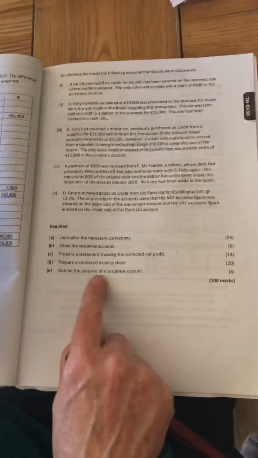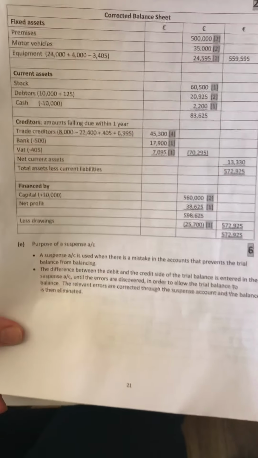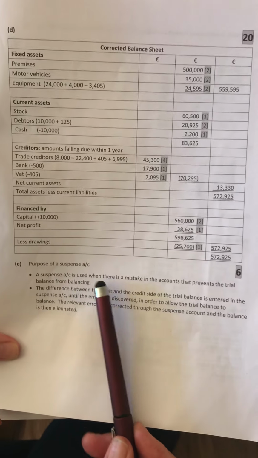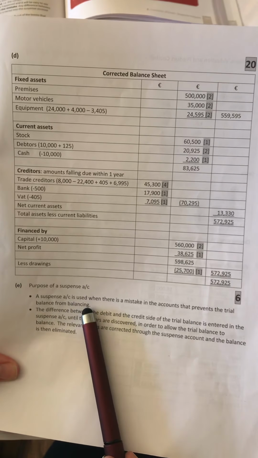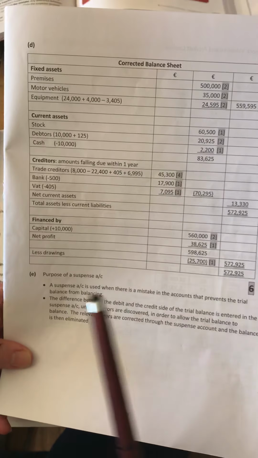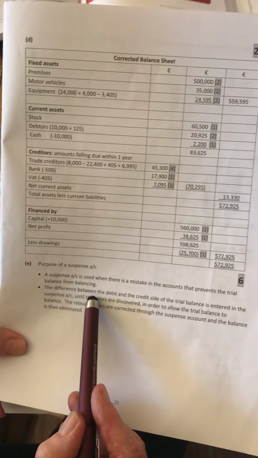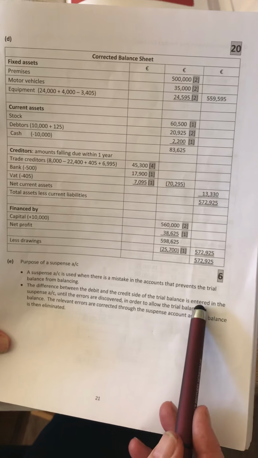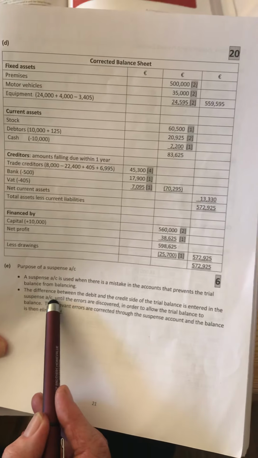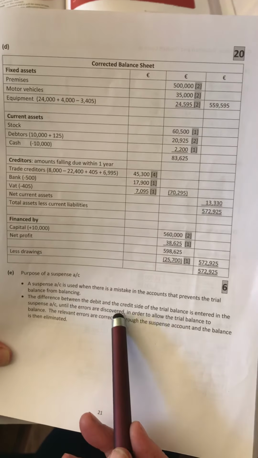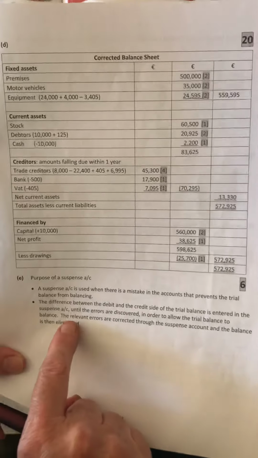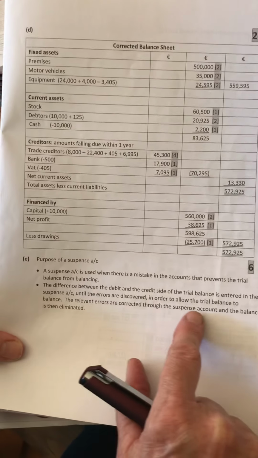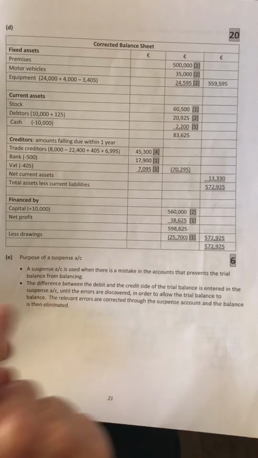Finally, I'm asked to outline the purpose of a suspense account. I'm going to show you the answer that's here. A suspense account is used when there is a mistake in the accounts that prevents the trial balance from balancing. You know, where the trial balance won't add up. The difference between the debit and the credit side of the trial balance is entered in a suspense account until the errors are discovered in order to allow the trial balance to balance. The relevant errors are corrected through the suspense account and the balance is then eliminated.